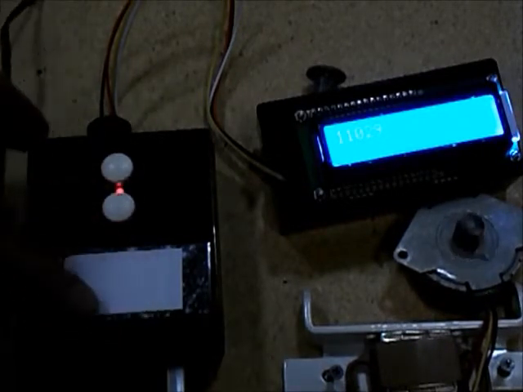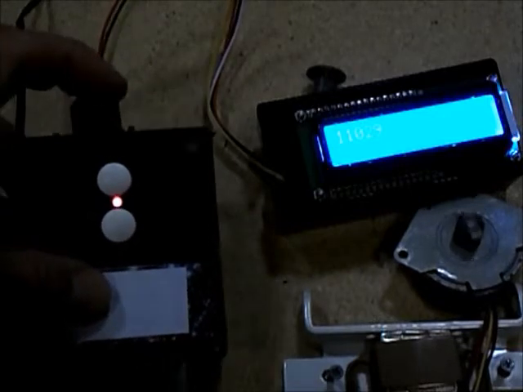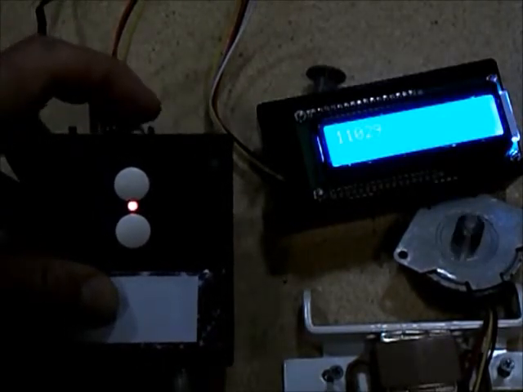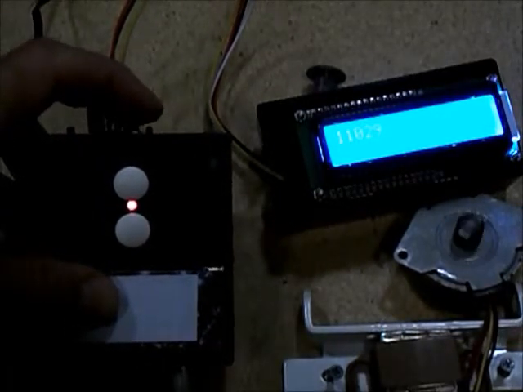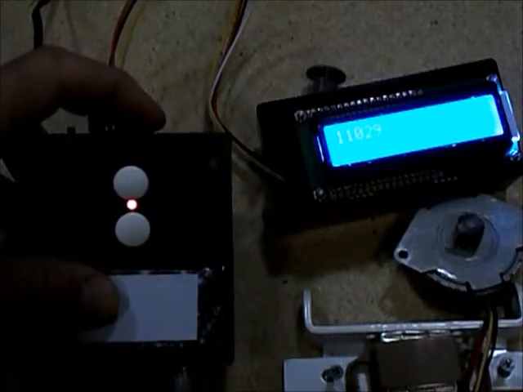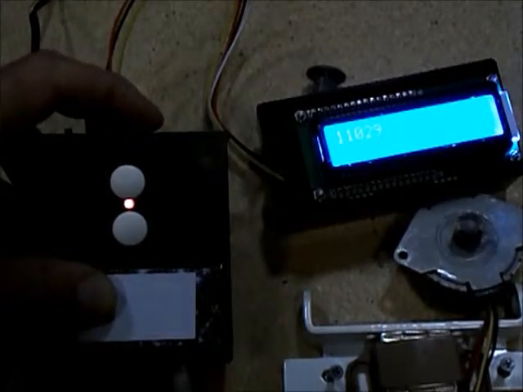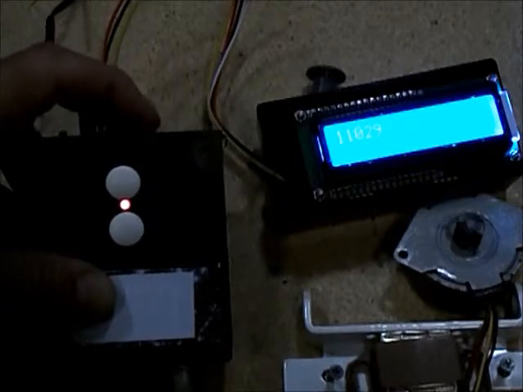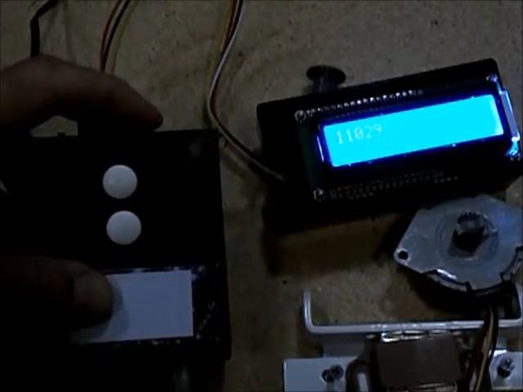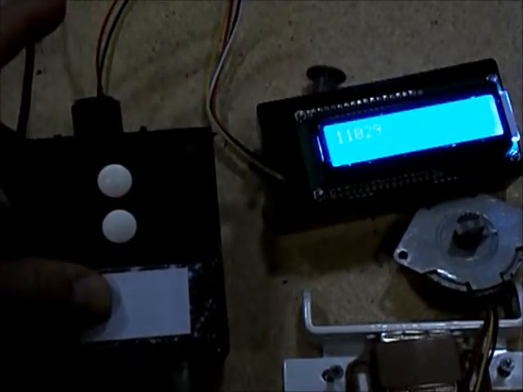And that's what we have there. We've got an on-off switch here. It doesn't actually turn the unit on and off. What it does do is de-energize the coils. If you notice, the stepper is going to stop moving when I slide this, and the LED starts flashing.